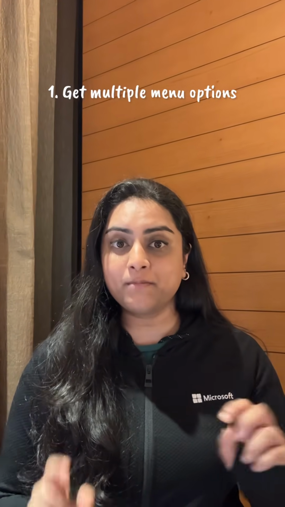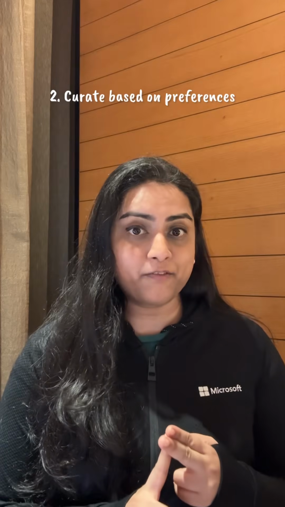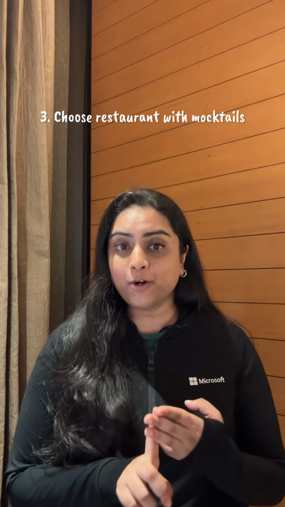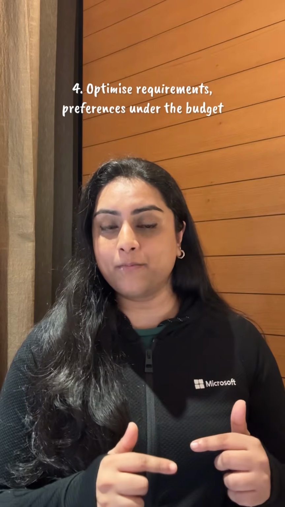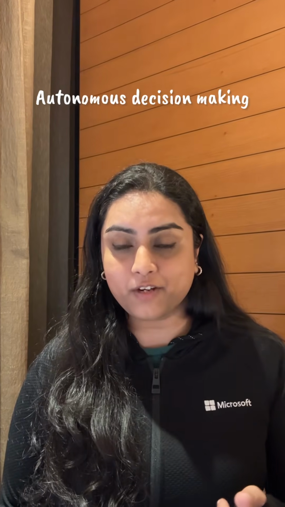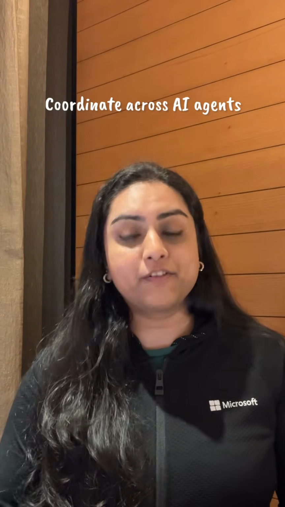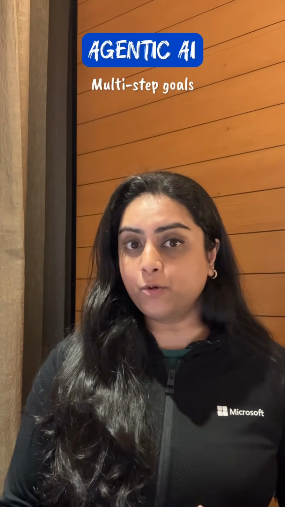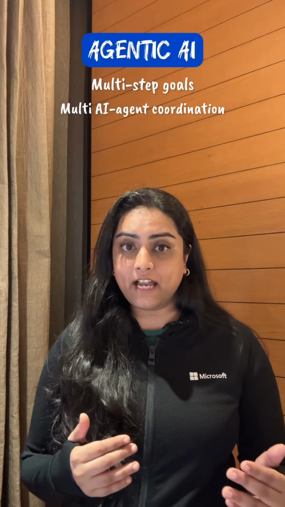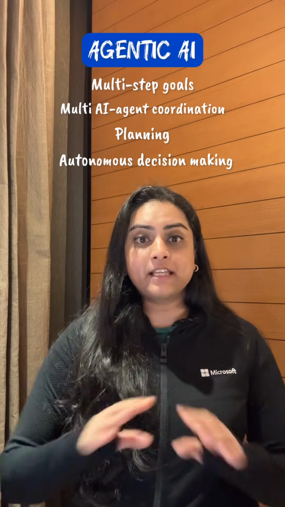Now, AI's job is a little more complicated. It has to get information on food available at multiple restaurants, curated based on my preference of having at least one vegan. The restaurant should also have mocktail. It also has to optimize this combination so that it falls under my budget. Now, the collective system is also taking a lot of decisions for us and is able to adapt to different scenarios, both with respect to the user preferences and with respect to changes or responses from different AI agents. So an agentic AI is basically a system that is able to handle multi-step goals with one or more AI agents working in tandem, coordinating among each other, planning among each other, and making decisions in this process so that the end goal is reached.